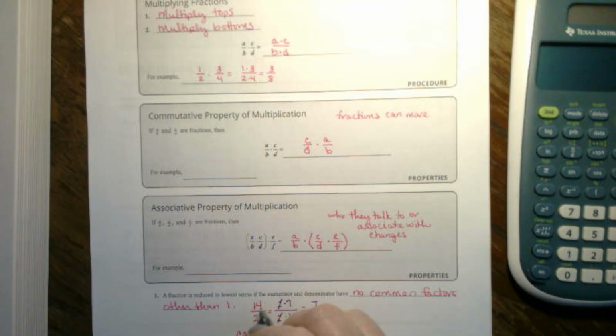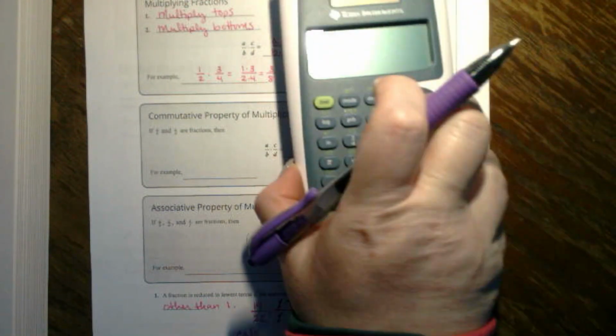That doesn't change the value at all. It looks different, but it doesn't change the value. So I have reduced this fraction. That's how you reduce it by hand. How do we reduce it in the calculator?